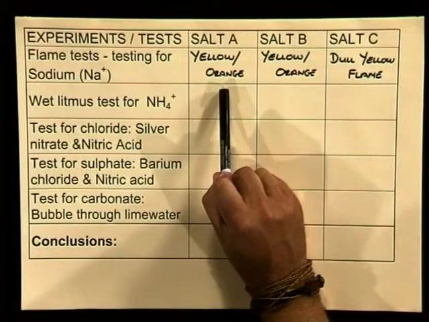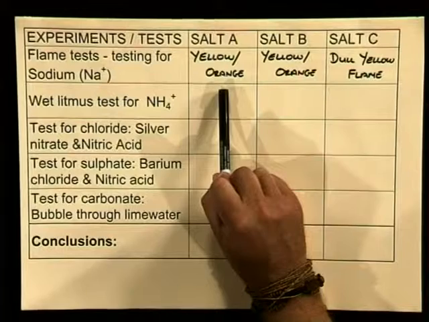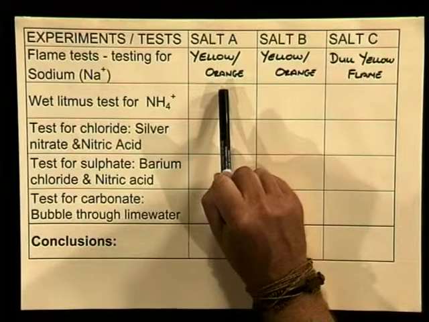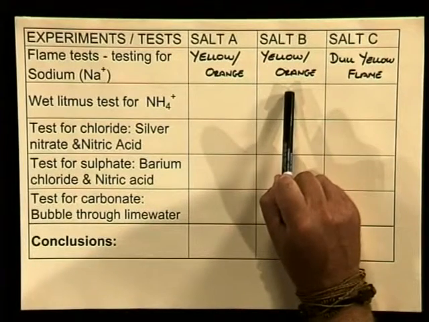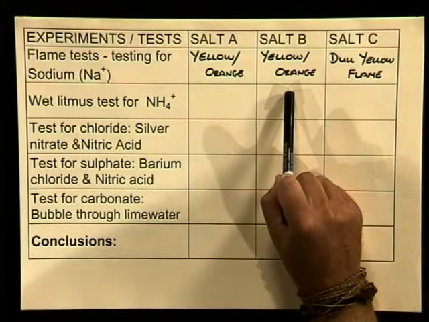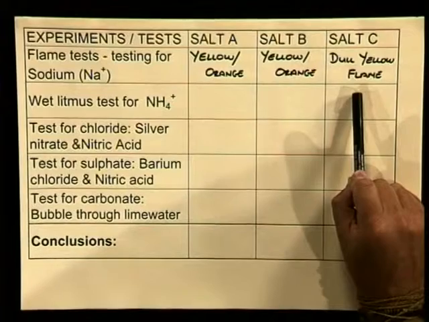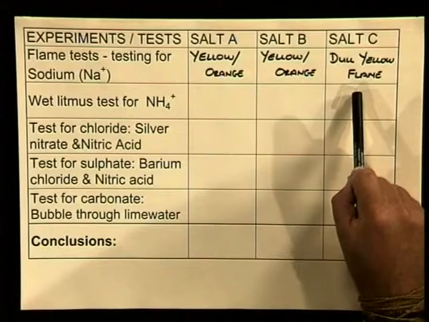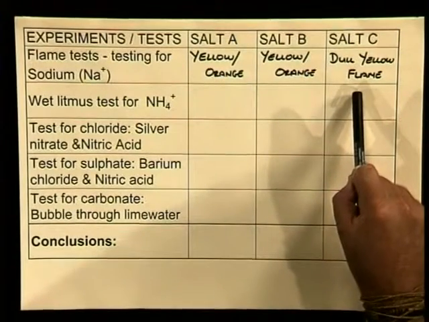Now let's tabulate our observations and deductions. Salt A gave us a yellow-orange flame. It may be sodium. We need to make sure it is not ammonium before we can be absolutely sure. The test on salt B also shows a yellow-orange flame. Like salt A, it may be sodium, but we would have to test for ammonium before we can be absolutely sure. The test result for salt C is a dull yellow flame, not nearly as bright as for A and B. This could indicate that salt C is an ammonium salt.